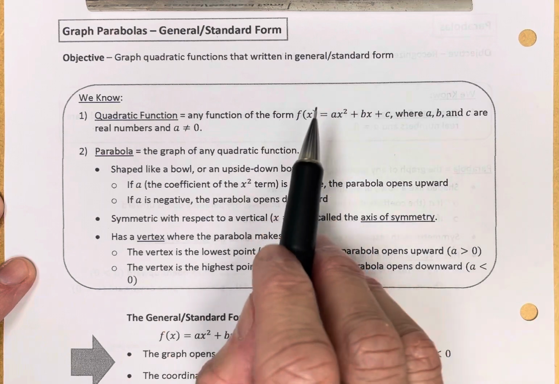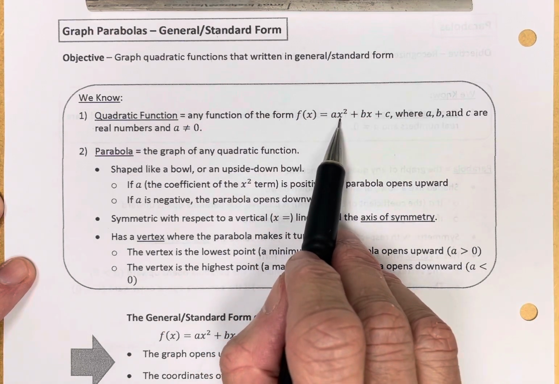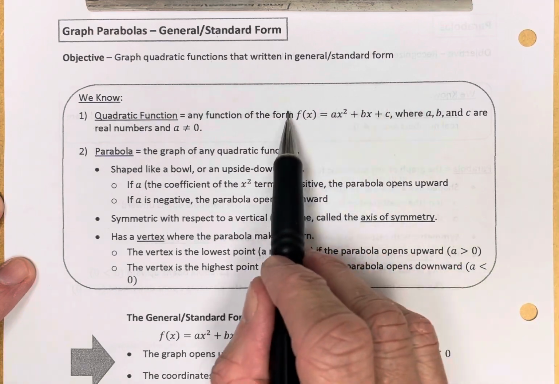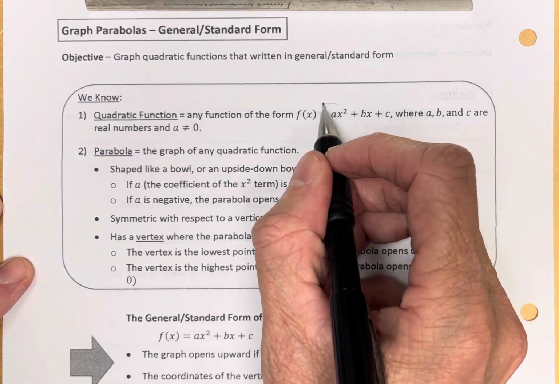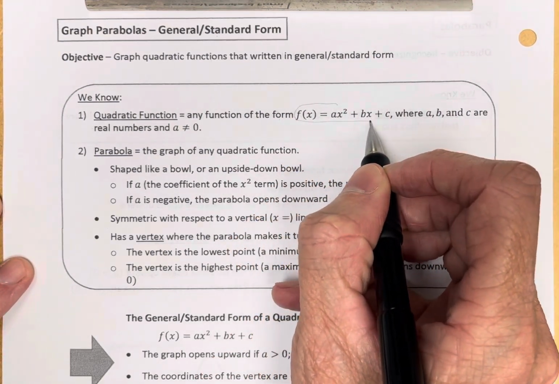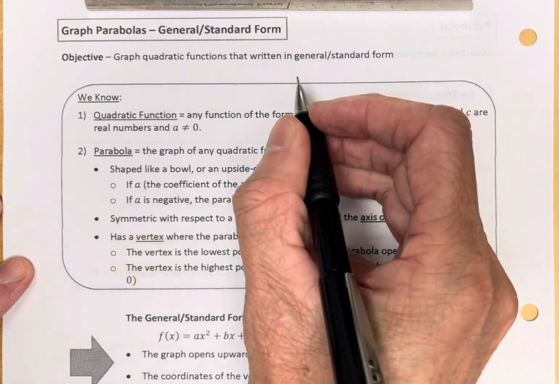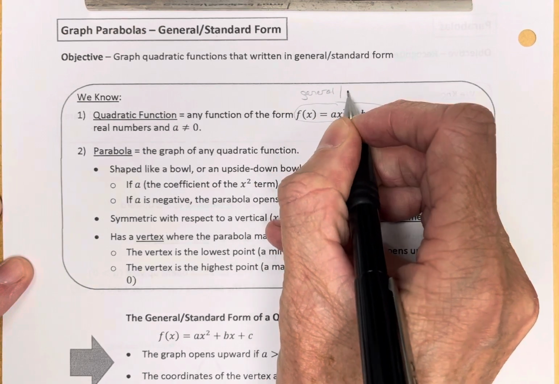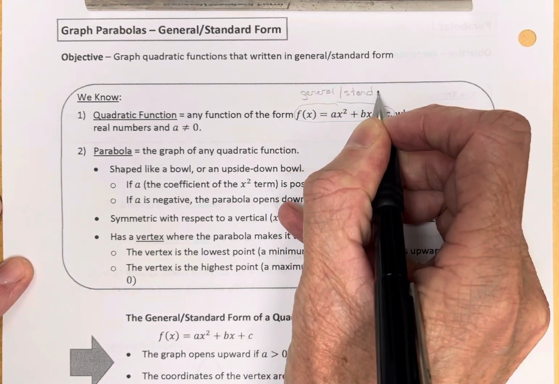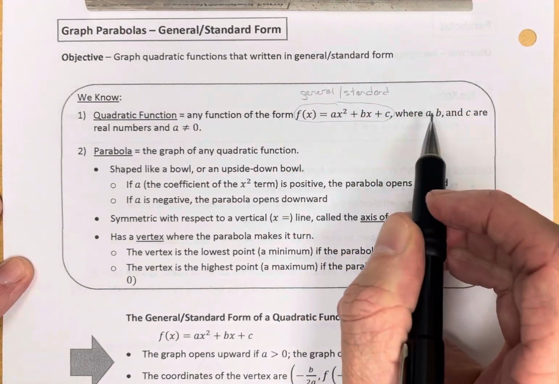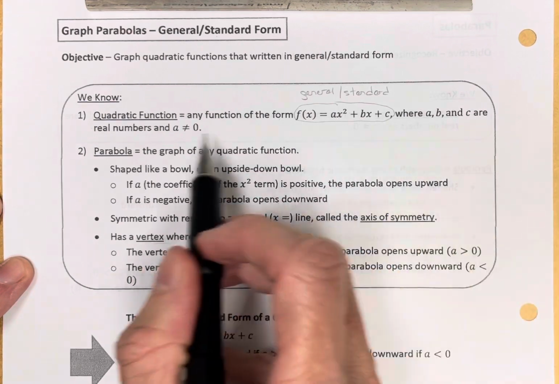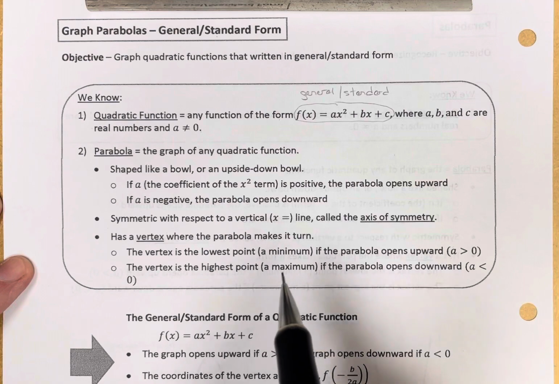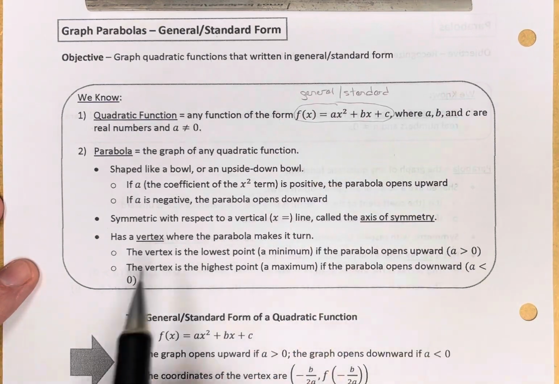We know what a quadratic function is: any function of the form f of x equals ax squared plus bx plus c, which, by the way, is the general or standard form. So let's make a note of that here. This form is the general or standard form. It's the form we usually see. And we know that a, b, and c are real numbers, and a cannot be 0 because we need a squared term in order for it to be a quadratic.